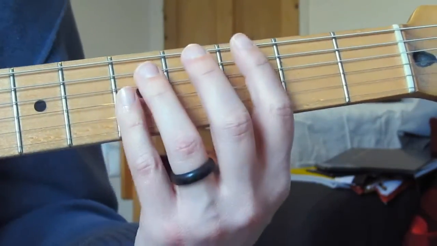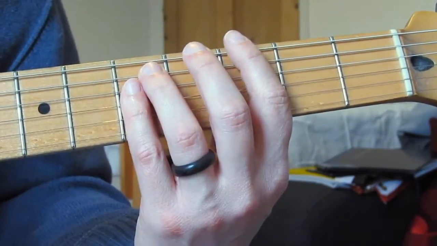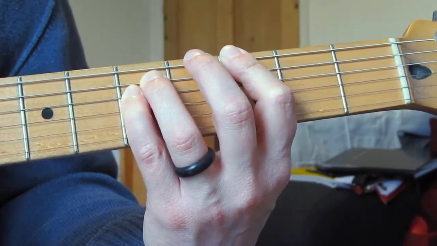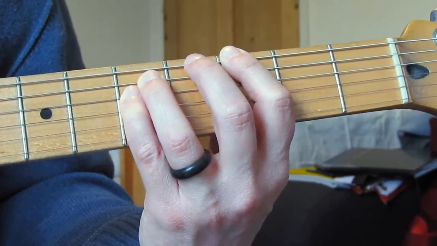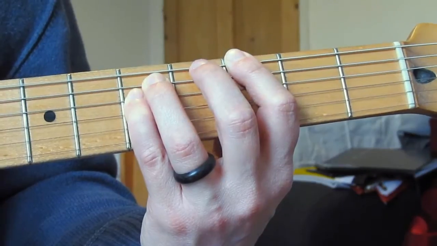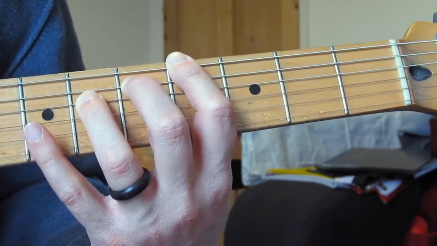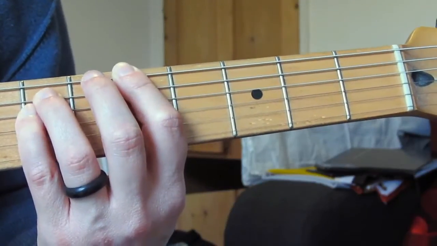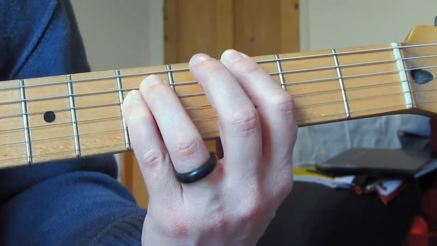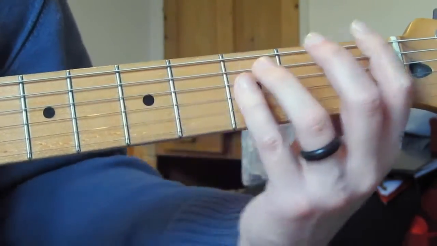Okay, so this is what we've got for those first 3 bars. The first bar is slightly different. We do the power chord, then root high. And then we're going to do high root. High root again. Okay, and now we're going to move down to that F.